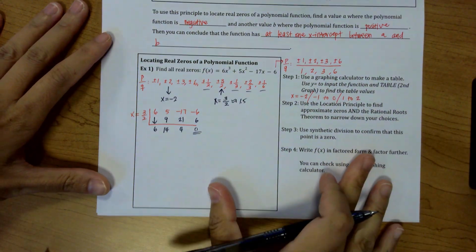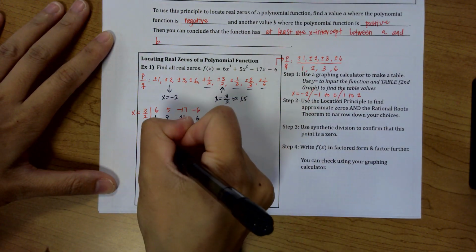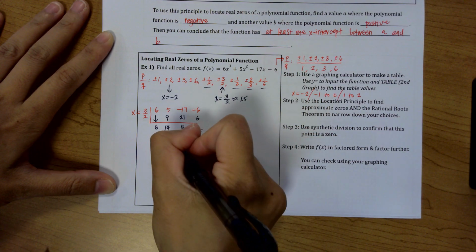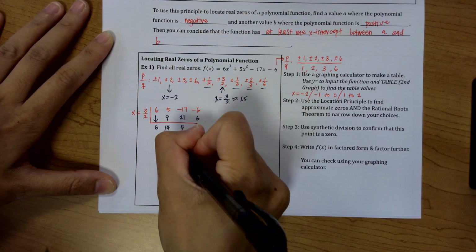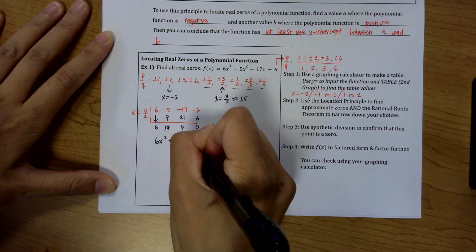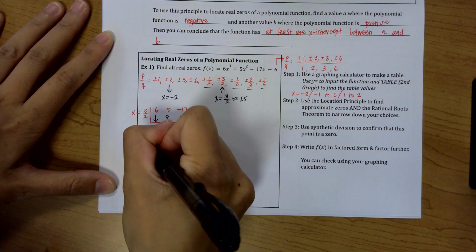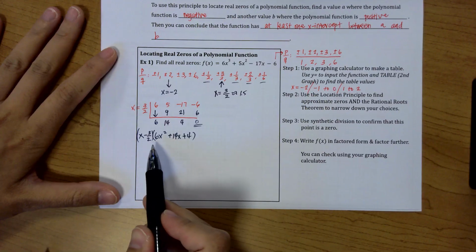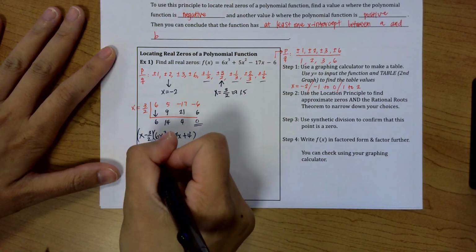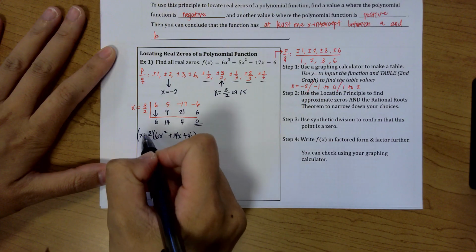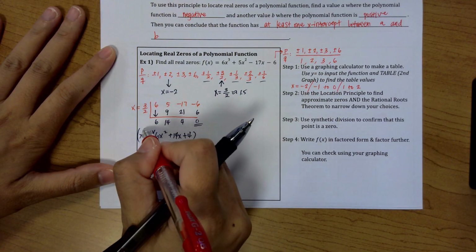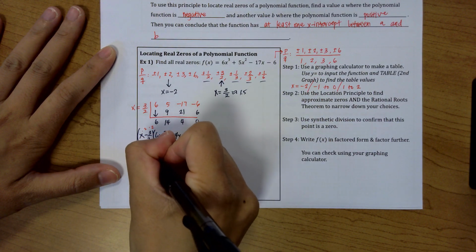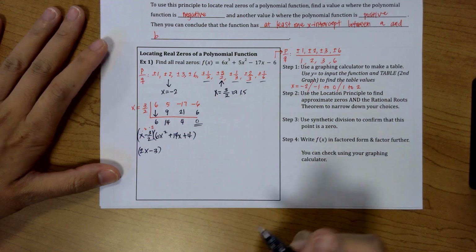Okay, so let's take this now. We started with a cubic, and we're dropping it to an exponent of 2. Now we have x minus 3 halves, but we don't write factors with fractions in them, so we want to multiply this by 2. Then I have 2x minus 3, to get integer coefficients.